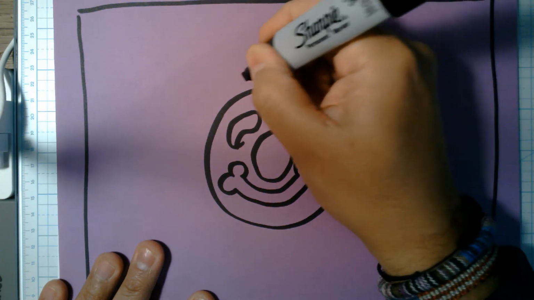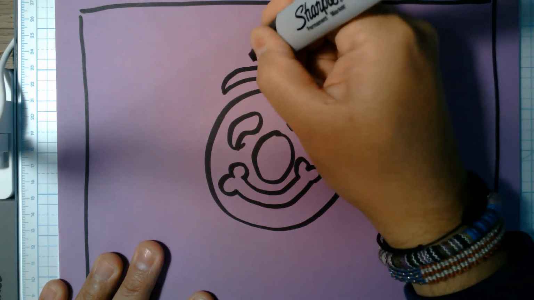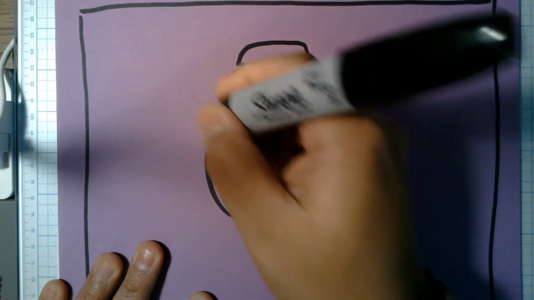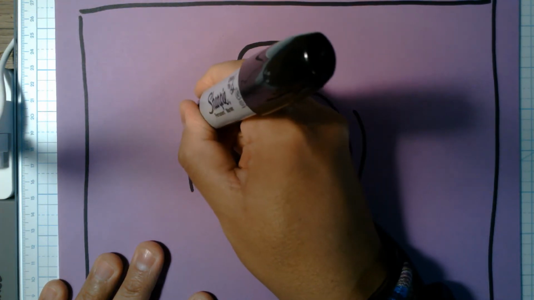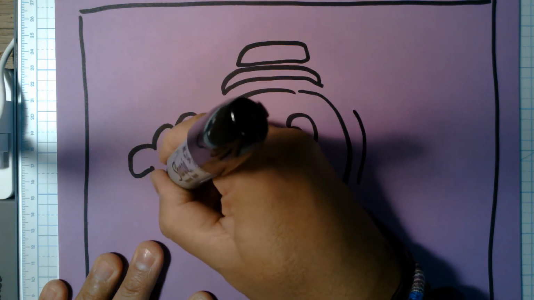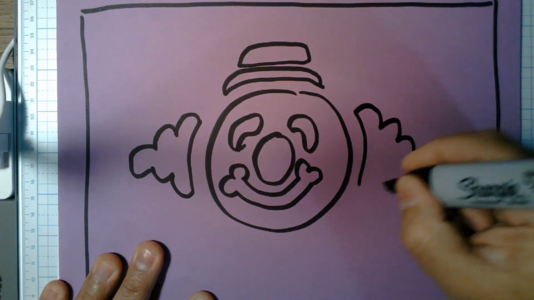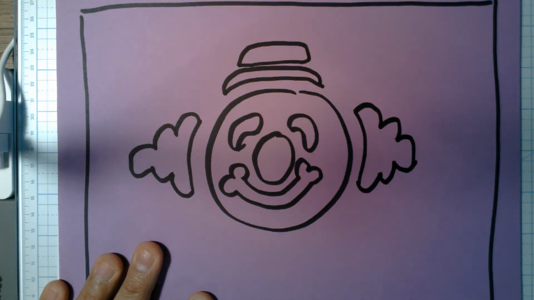Alright, and then like the little top part of his hat, or the middle part and then the top part. And then his kind of crazy looking kind of stylized hair here. Because remember, these are meant to be something that can be done very quickly. So we're not going for those detailed pictures. We just want something quick and kind of easy. Alright, and there we go.